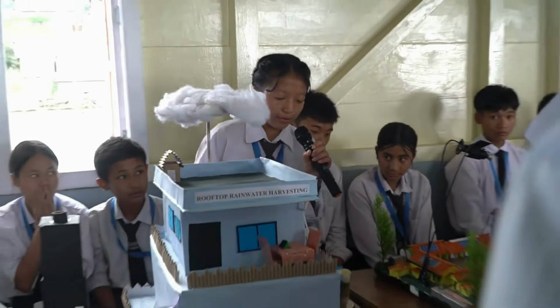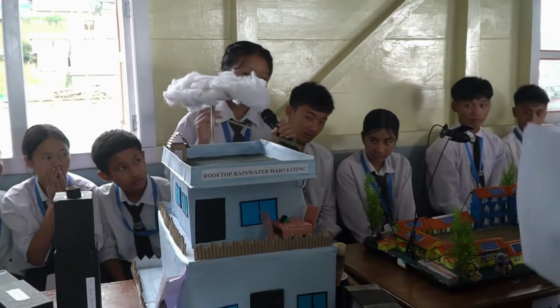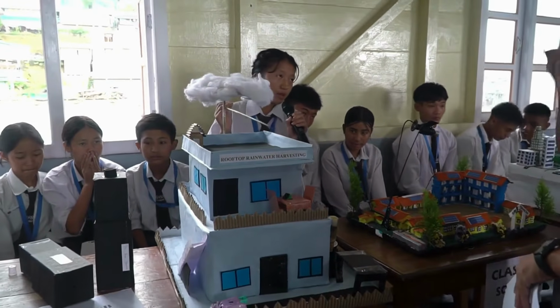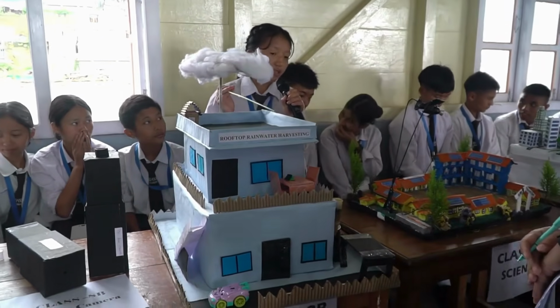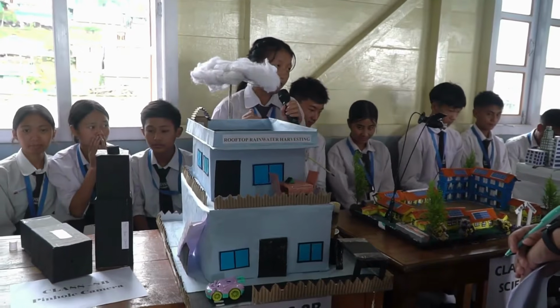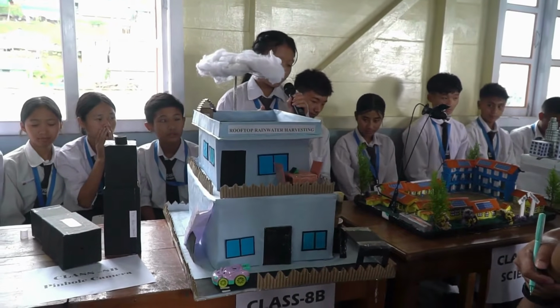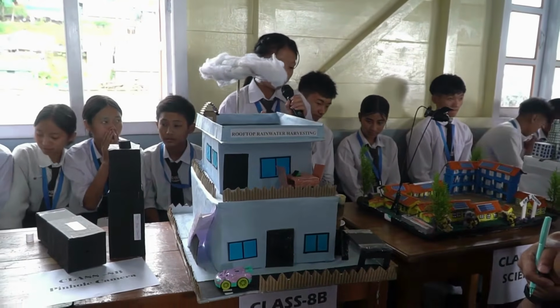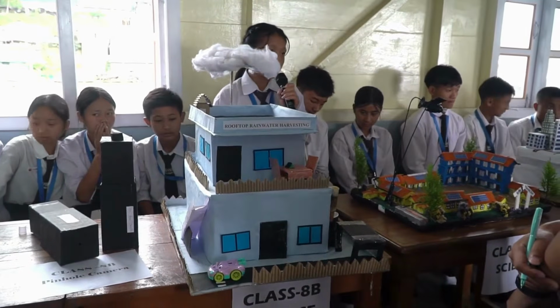This is a rooftop rainwater receiver. Rainwater falls on a building. Instead of letting it run off and go to the lake, this water will be used for various purposes like gardens, washing vehicles, or even filtered for drinking in some cases.